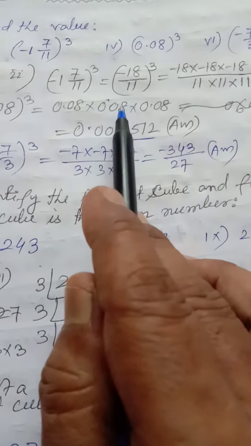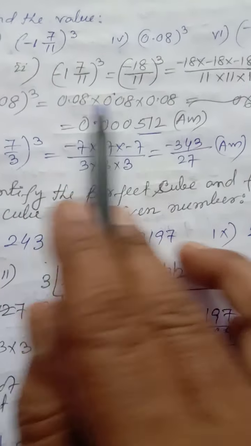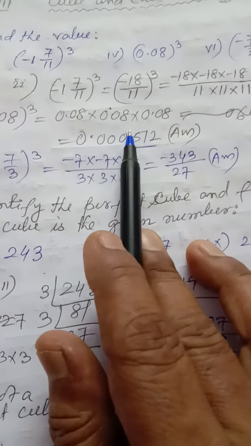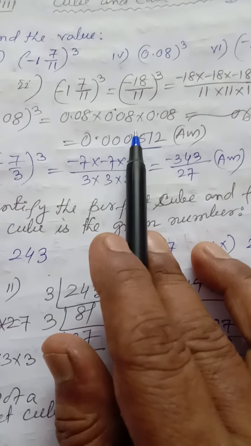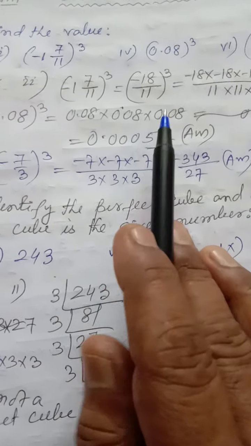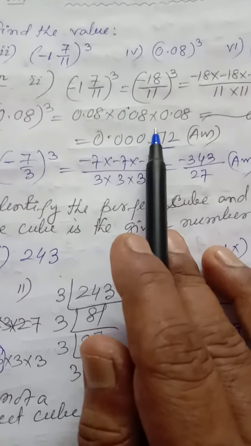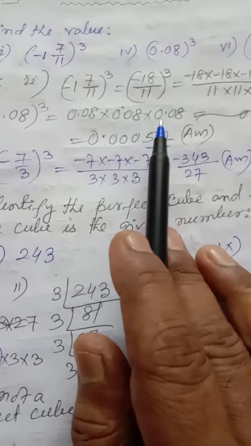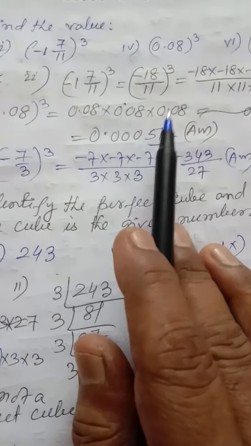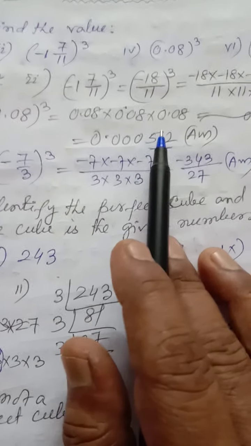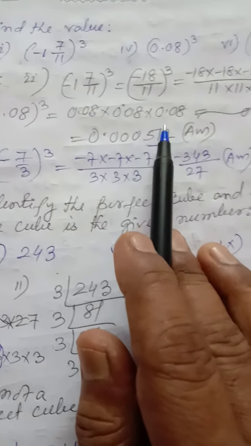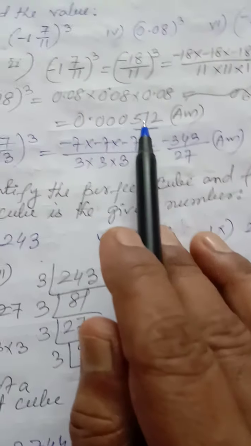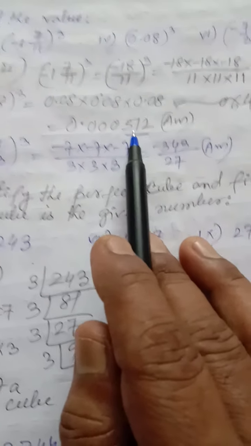If a number has 2 decimal places, then the cube value will have 2 into 3, that is 6 decimal places. If a decimal has 1 decimal digit, then its cube will have 3 decimal places. The number of decimal digits is multiplied 3 times, so it will take 6 decimal digits.